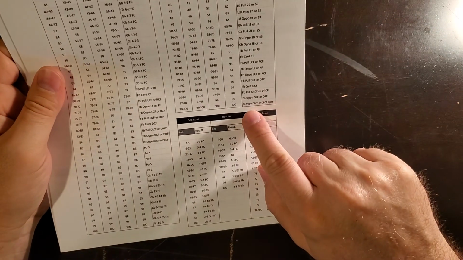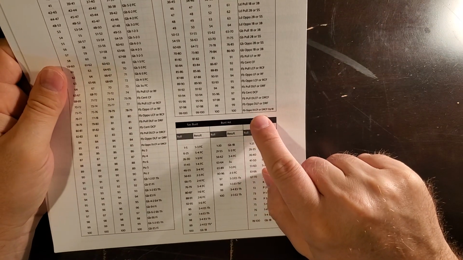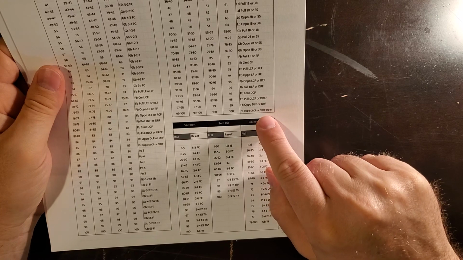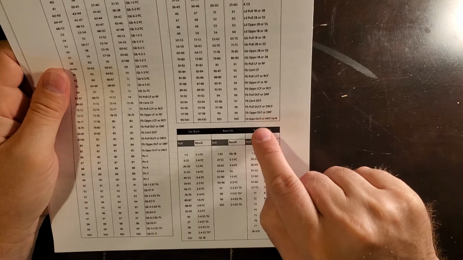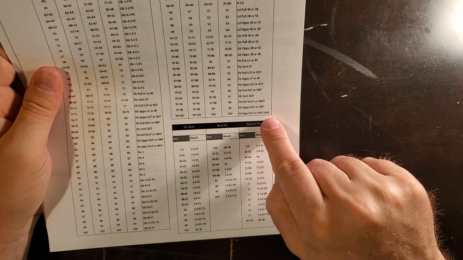Here, there's an interesting one. So that's a fly ball to the opposite field, either deep left center or deep right center. And because the runner is on the move, he's already rounded second base. And so there's a double play at first base.